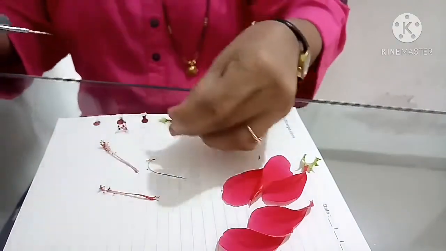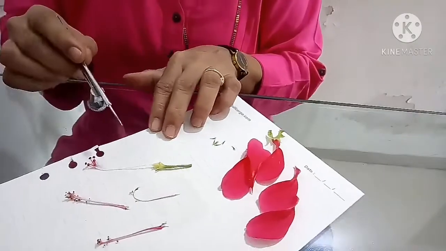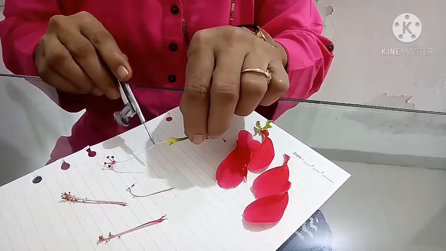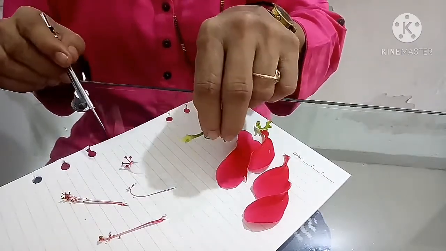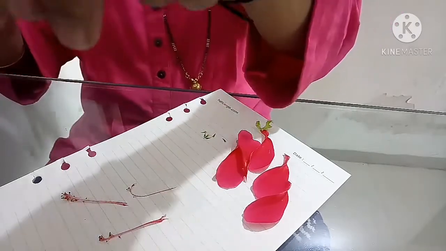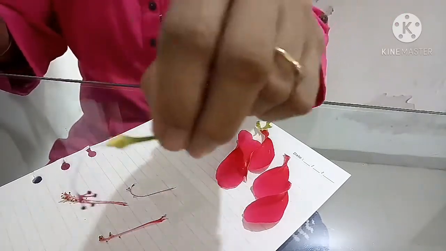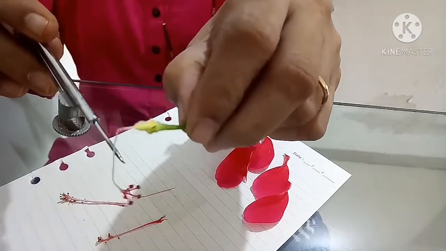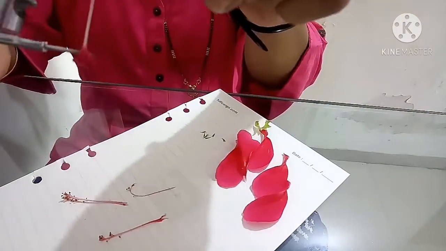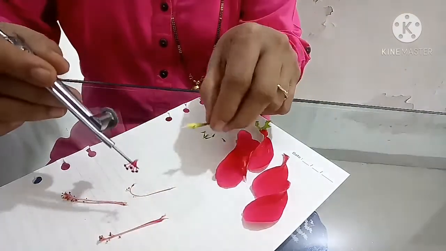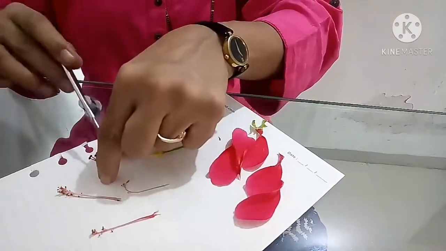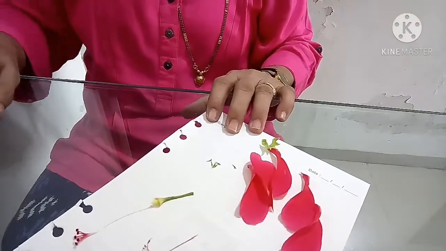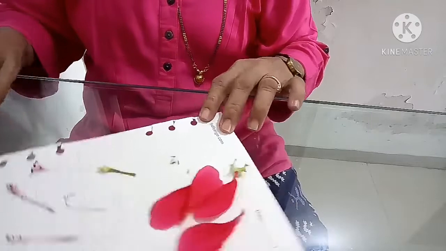So this is ready. This is the ovary which is at the base, then the style and the pentafid stigma. You can see it clearly, the ovary. This is the ovary, style and stigma. Stigma which is pentafid. So I am going to stick this on the piece of paper and then I'll show you all the parts.